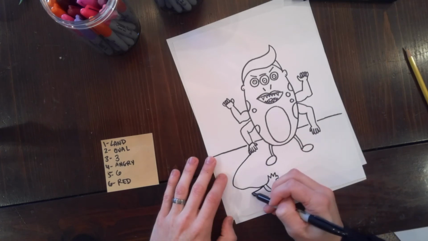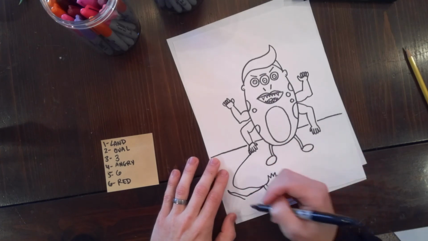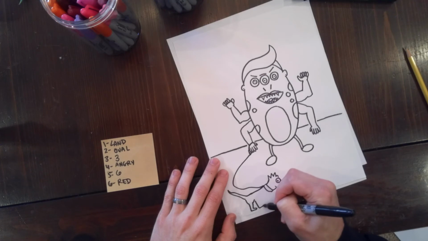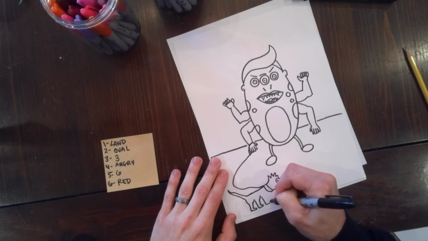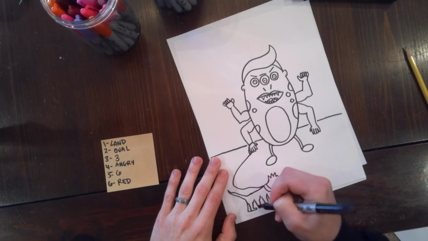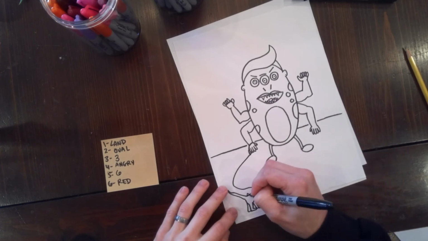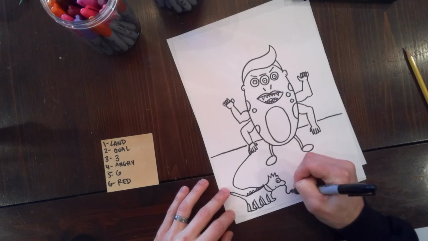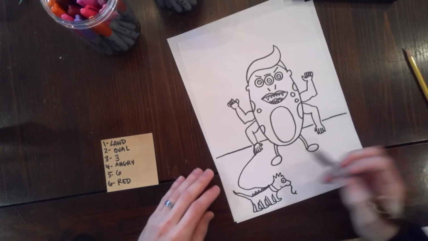Alright, let's see. And this dog is going to have a lot of legs. Let's draw a tail first. Alright, so he's got 8 legs. I'm going to keep drawing some spikes on him. And he's going to have a snake tongue. Okay, so my guy's out on a walk with his dog.